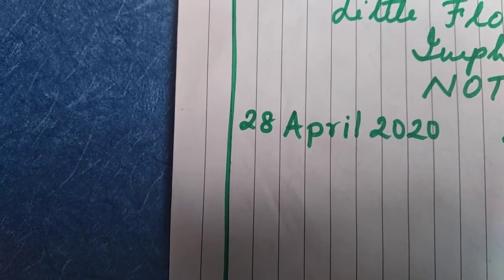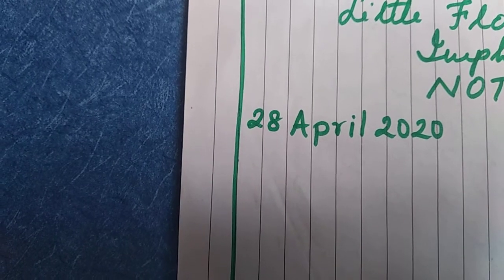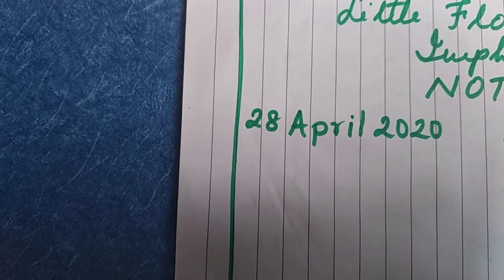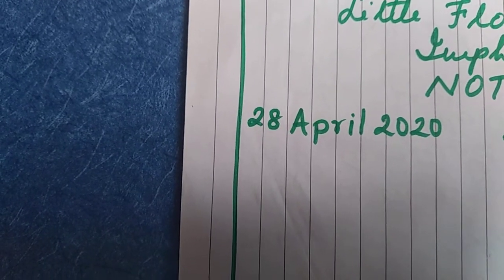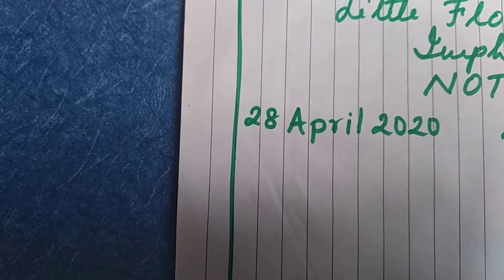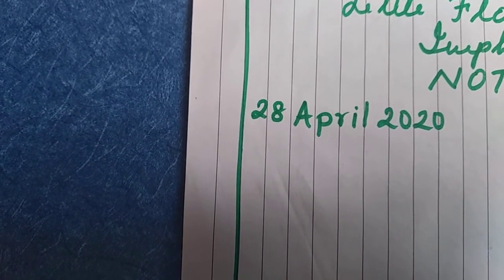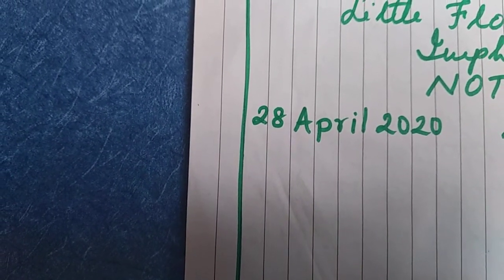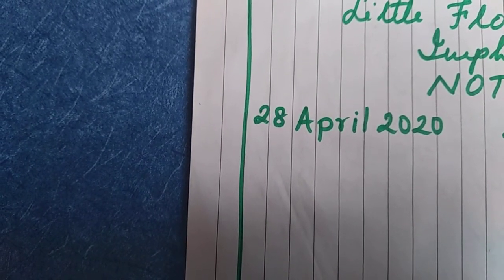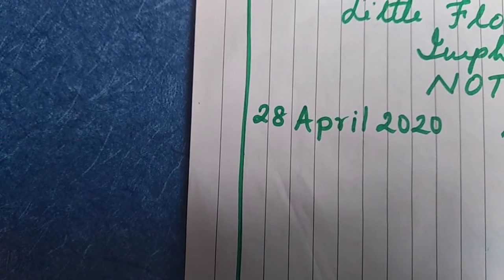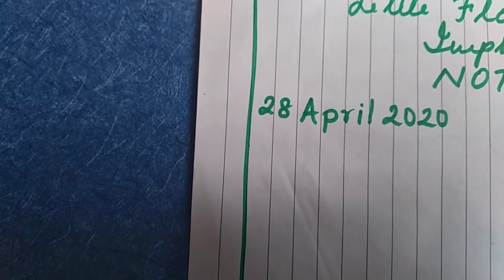So the notice has to be issued before the date of the meeting. So let us choose 28 April, one day ahead. This is how you write 28 April 2020. Another thing, children, when you write a date, you write 28 in numeral, April, the month, in letters, and 2020, the year, in full. Don't write only 20.